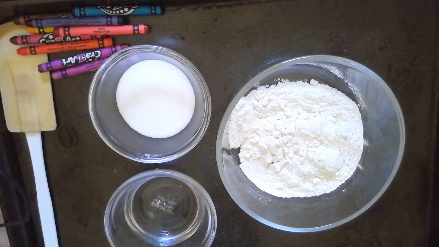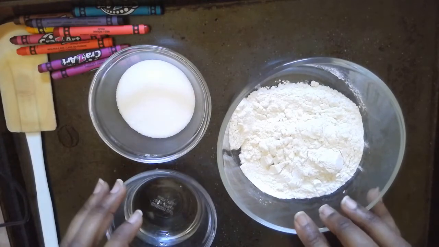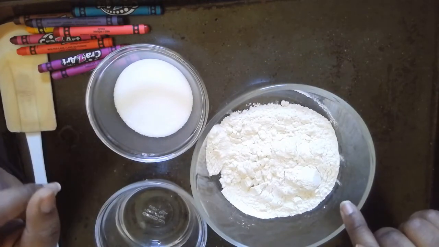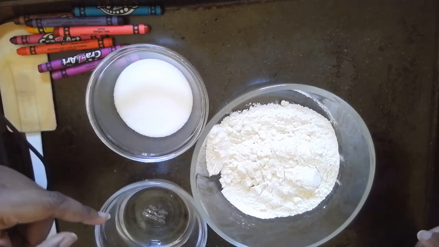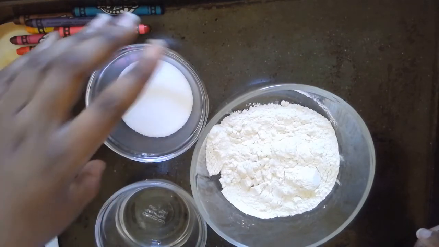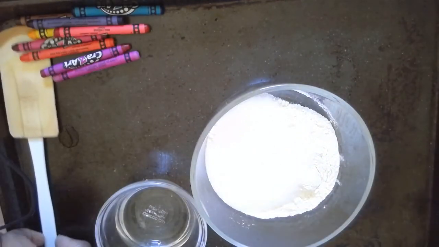Okay, so we're going to start off by making our salt dough. So here's my 1/2 cup of flour, my 1/4 cup of salt, and my 1/4 cup of water. We're going to start off by pouring our salt into the flour.